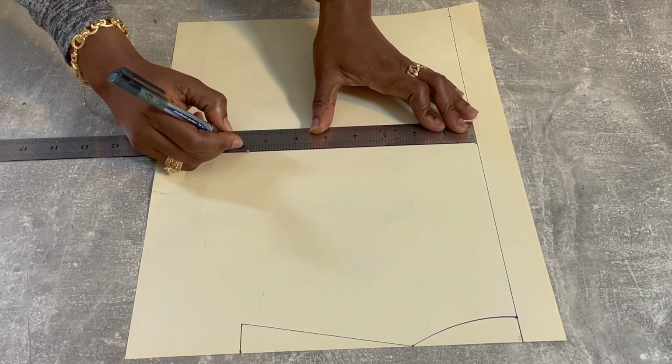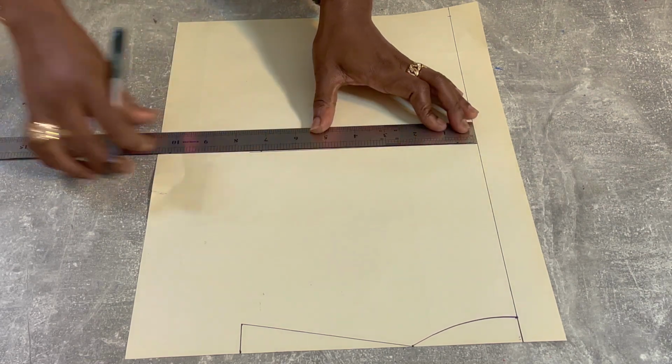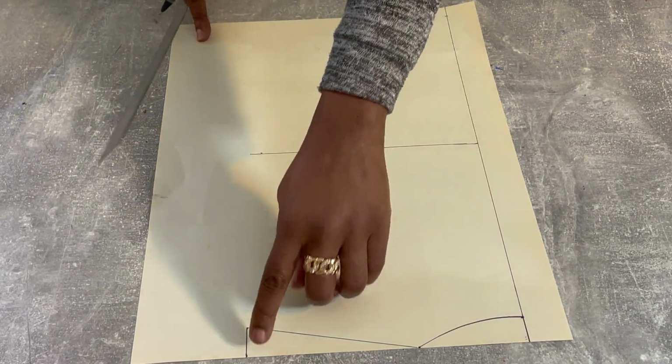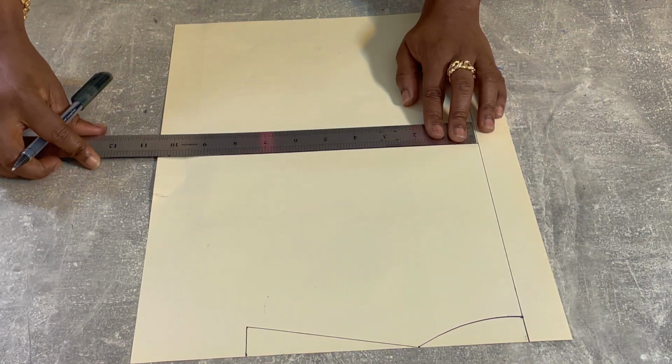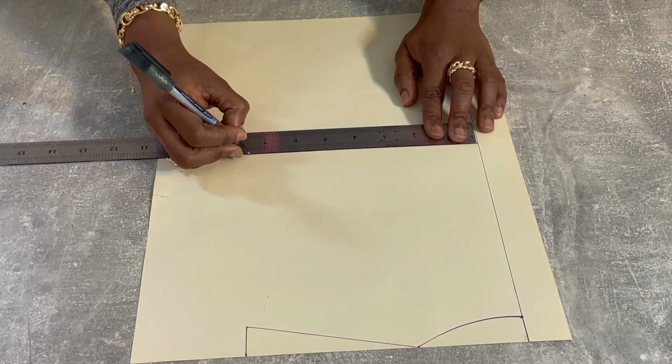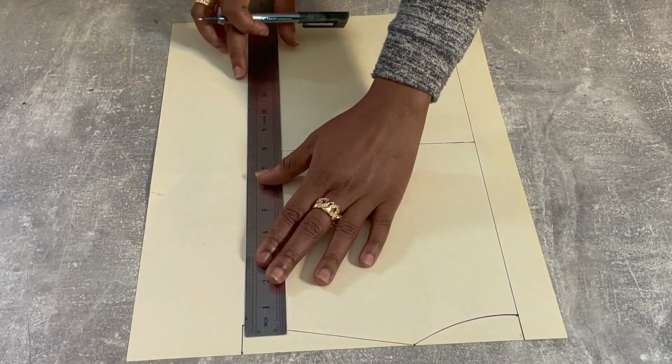So as shown in the video, at this point your project should look exactly or almost like what I have here. So now we join those lines together after making sure that our lines are sitting at the right point. So we join the lines together.